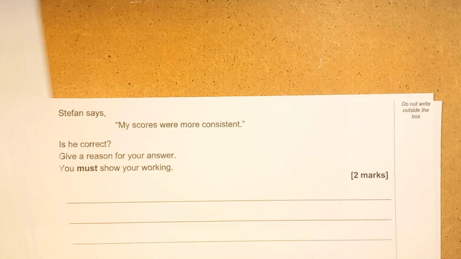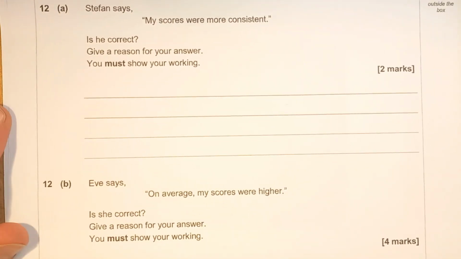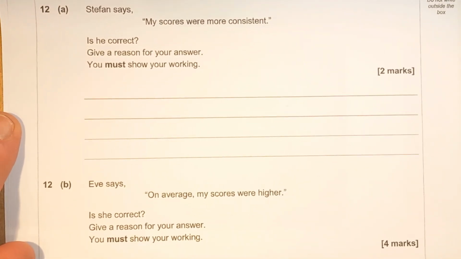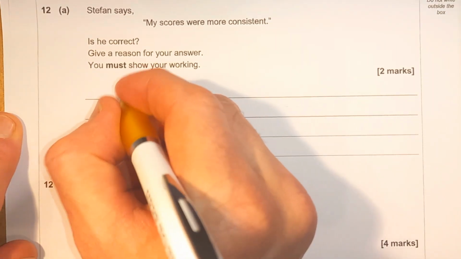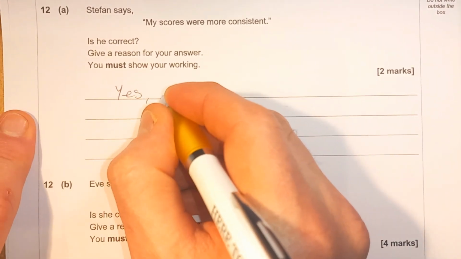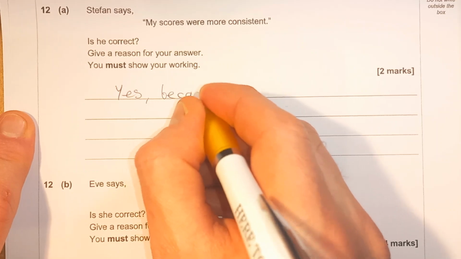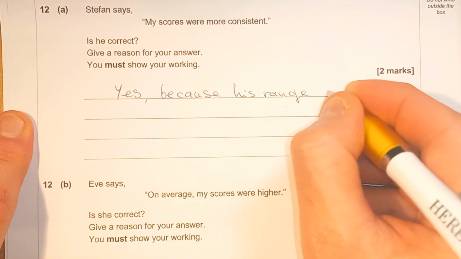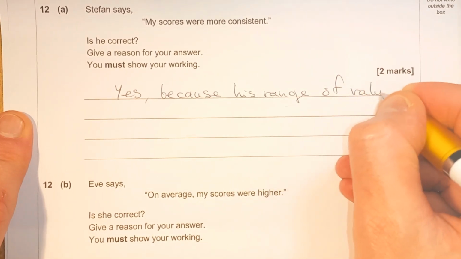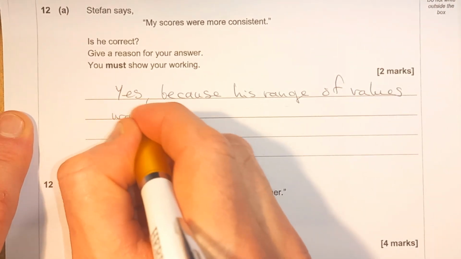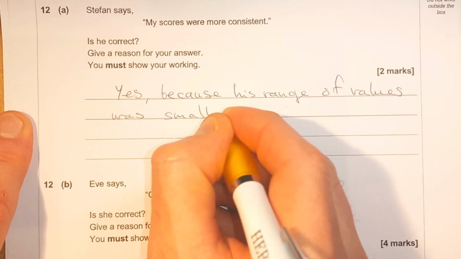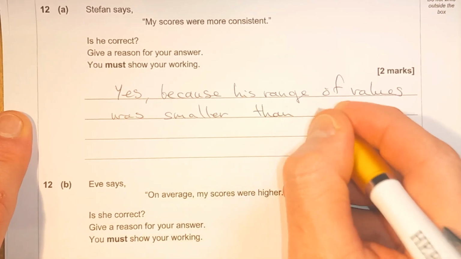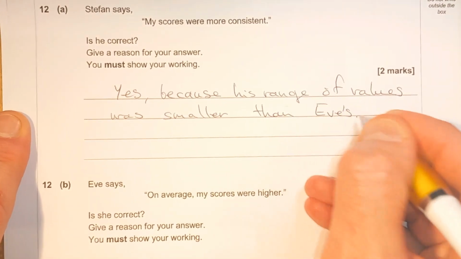Okay. Now, if we go back to here, Stefan says my scores were more consistent. Is he correct? Well, yes. Give a reason, because his range of values was smaller than Eve's.